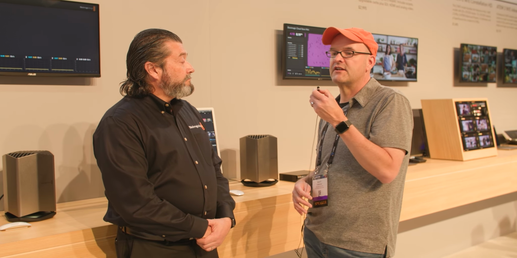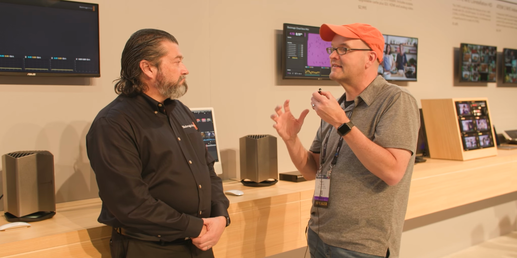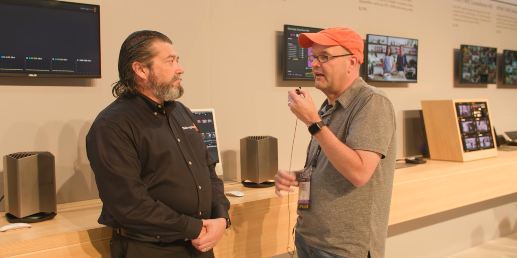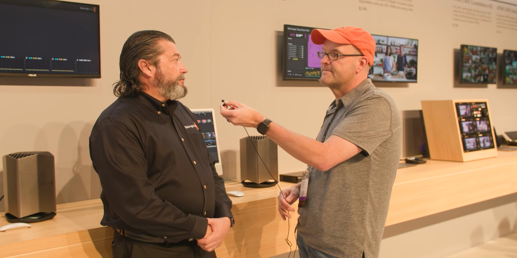Because one thing in the presentation, Dropbox was mentioned specifically, but is it only Dropbox that's supported, or is it kind of any kind of cloud storage? No, there's any kind of cloud storage, you can do that.